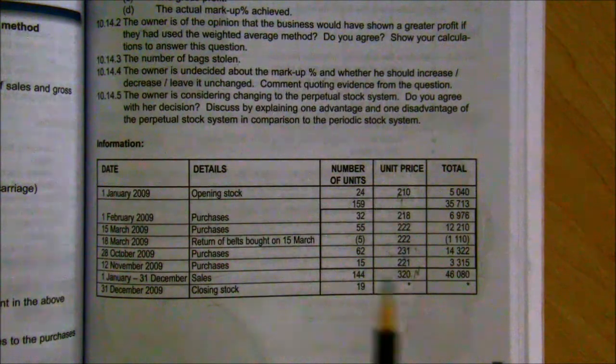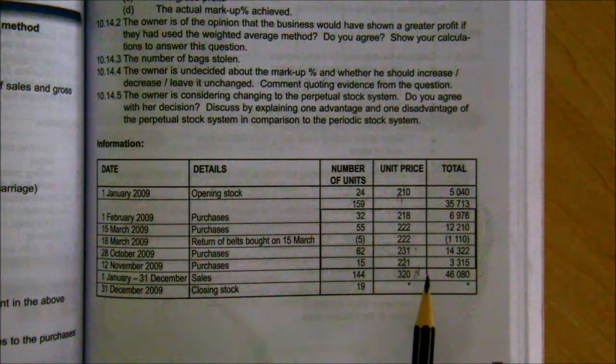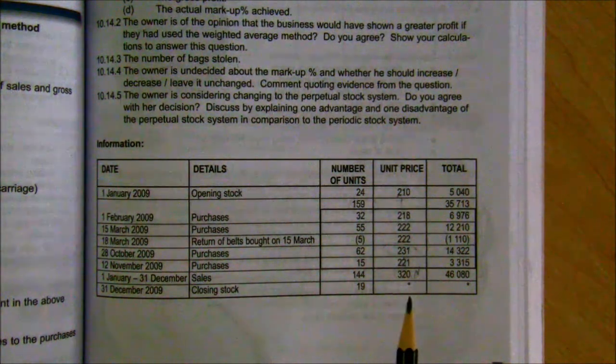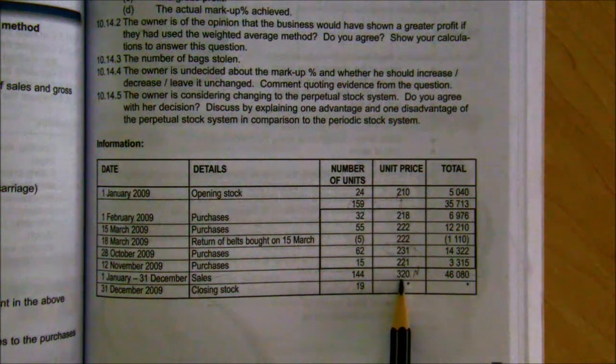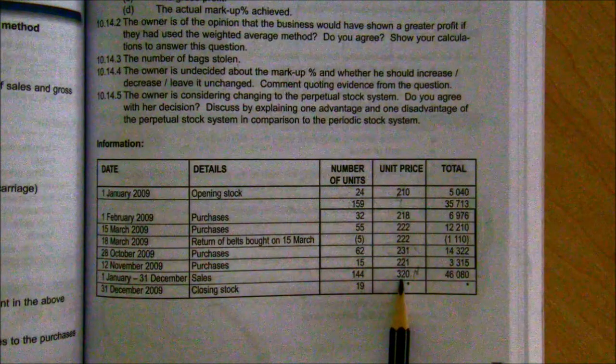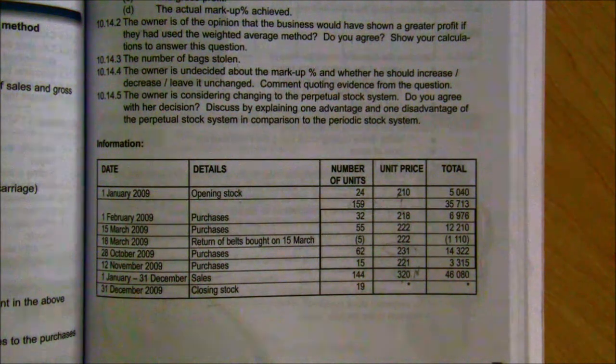On the other hand, it might be that although these are leather bags and they generally are more expensive, if he starts increasing the selling price too much, maybe people won't buy it. And so maybe while he's making a slightly less profit on some of the bags, he is still selling 144 of the bags. So you could argue it from either way around.